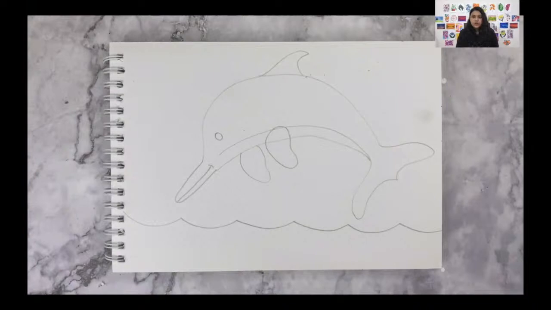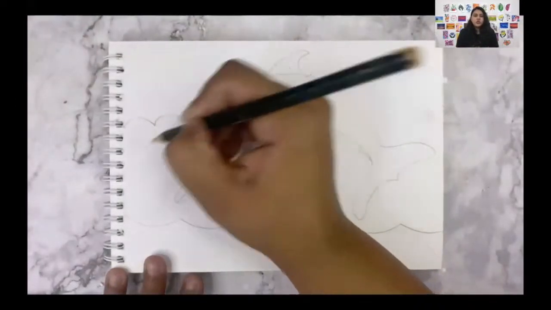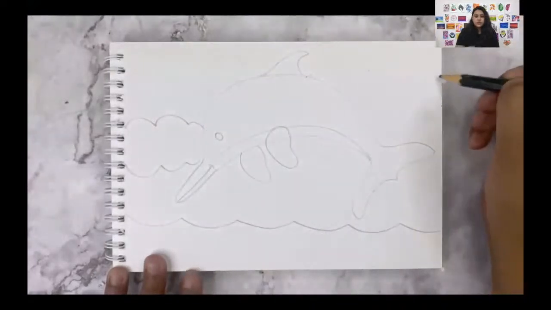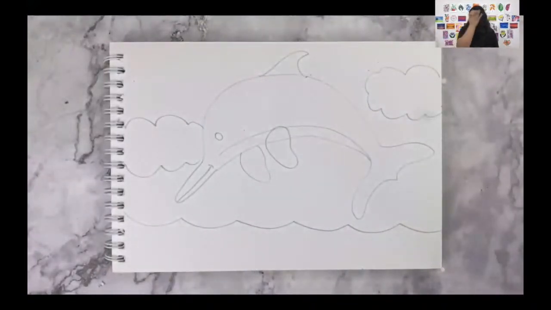Perfect. Good. Excellent. Well done. Then we're going to go ahead and do a cloud like so. Now, this part of the background, you can go ahead and change up based on what you like. I'm going ahead and adding in a cloud on either side. If you feel like you want to add a bunch of clouds on one side and then probably another bunch of clouds on the other side, you can do so as well. It's up to you completely.